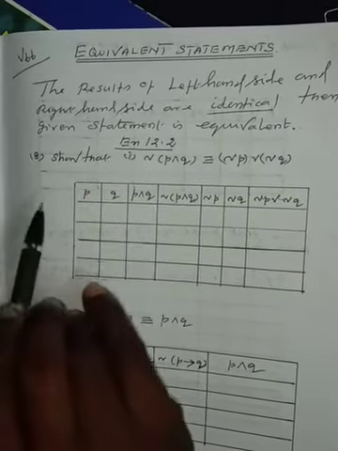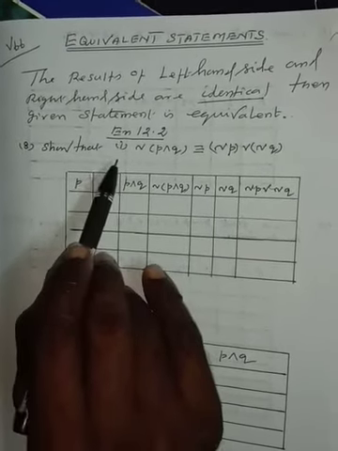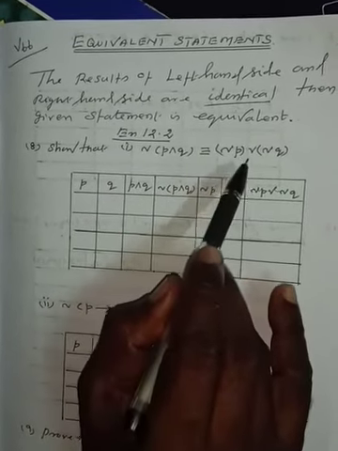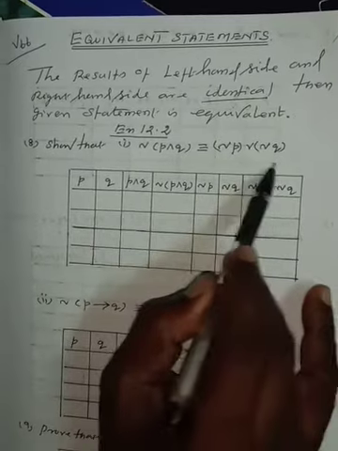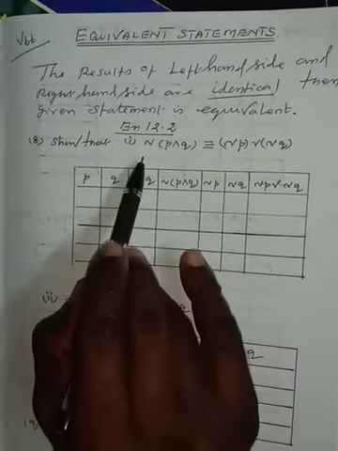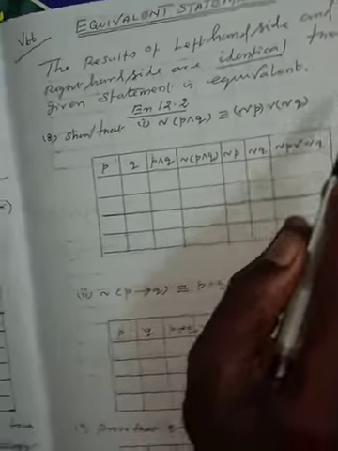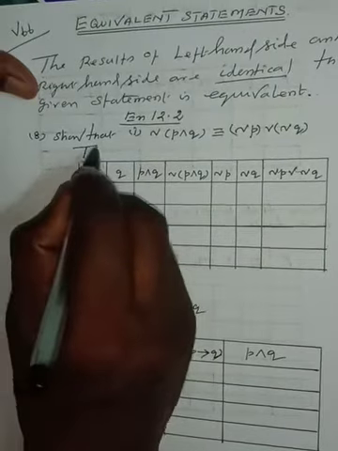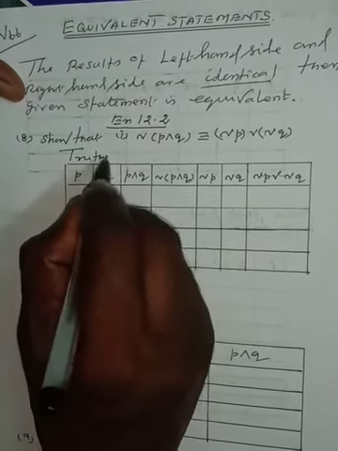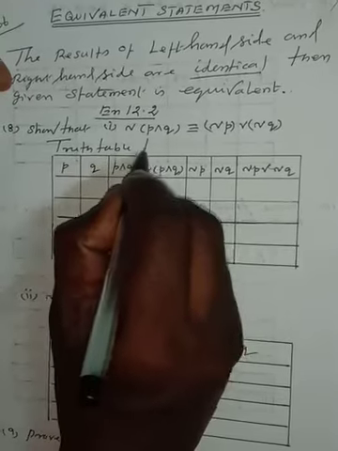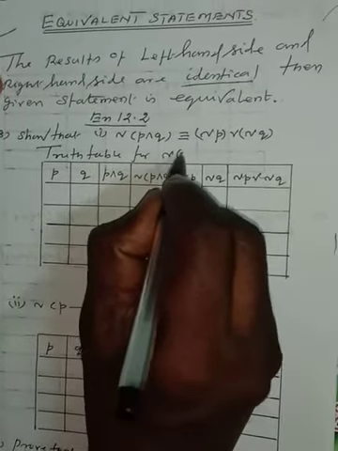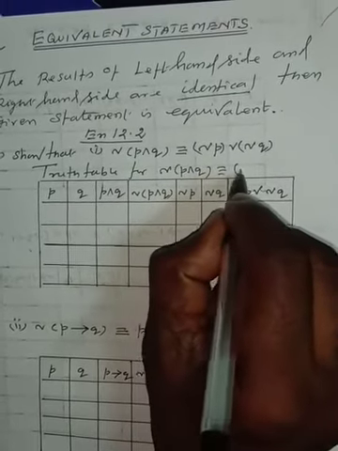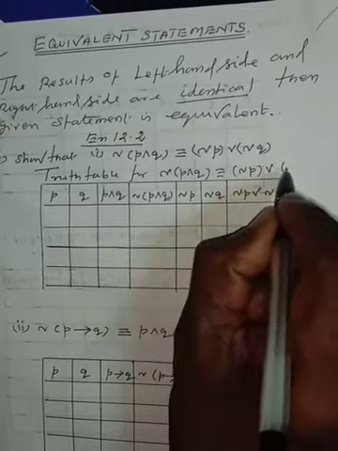Now Exercise 12.2, sum number 8. Show that number 1, negation of P and Q is equivalent to negation of P or negation of Q. These are the two statements, left hand side one statement, right hand side another statement. Now arranging these two, truth table for negation of P and Q is equivalent to negation of P or negation of Q.